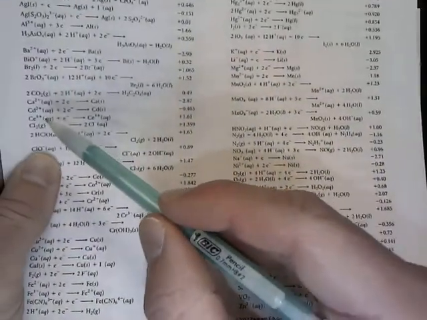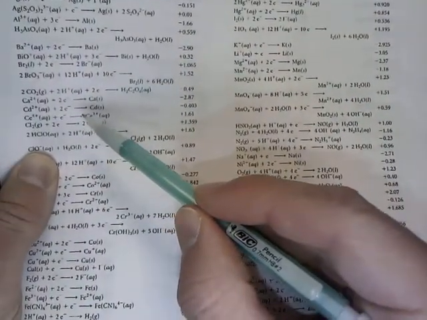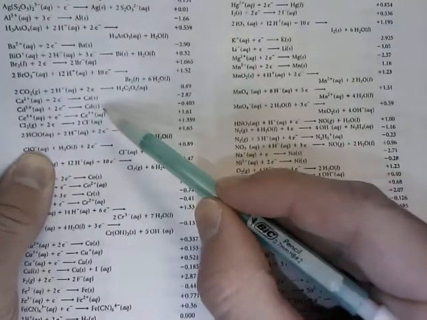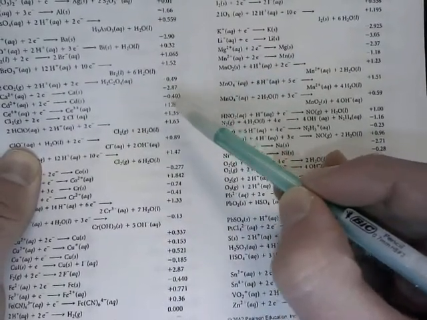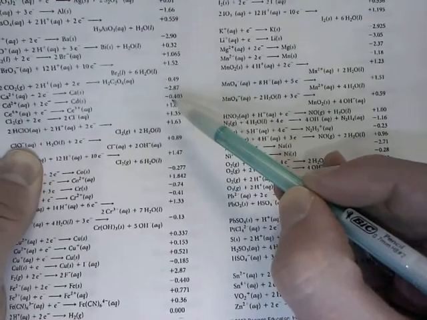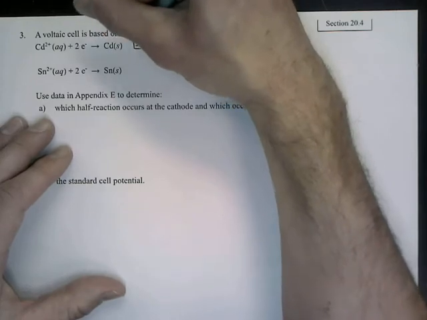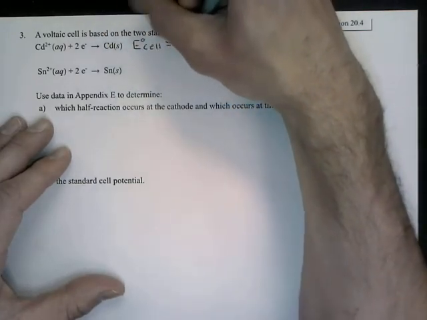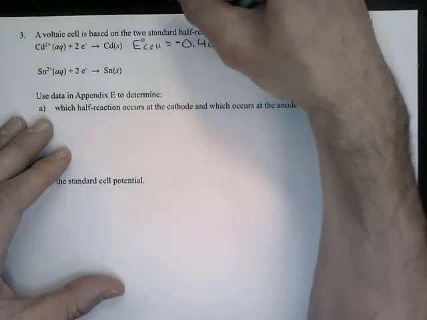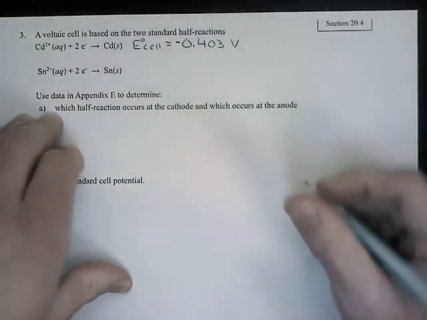Oh, there it is. Cadmium 2 plus plus 2 electrons yields solid cadmium gives a standard reduction potential of negative 0.403 volts. So I'm going to write this down. I'm going to say our E cell is equal to negative 0.403 volts. All right, that's great.